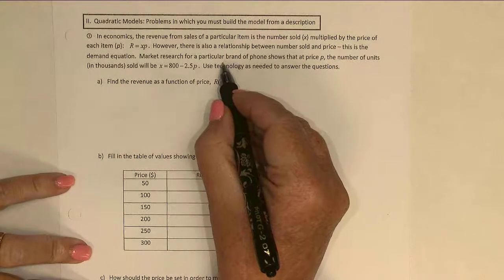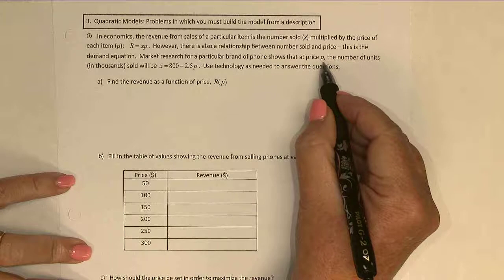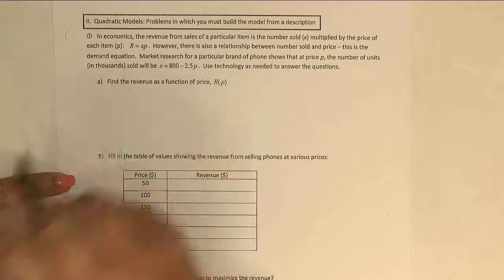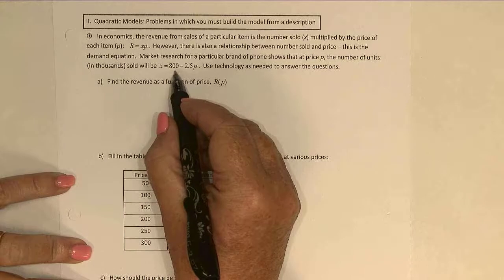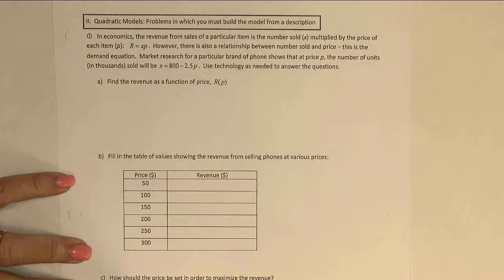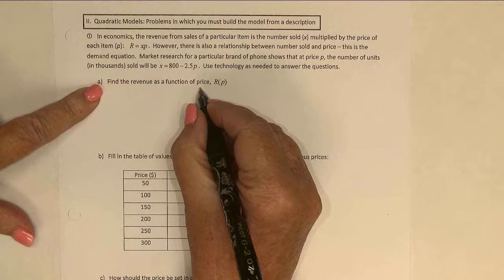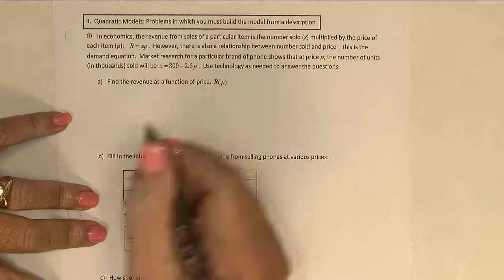Market research for a particular brand of phone shows that at price P, the number of units in thousands sold will be X equals 800 minus 2.5P. As we answer our questions, we will use technology. So I'd like to start by finding revenue as a function of price.